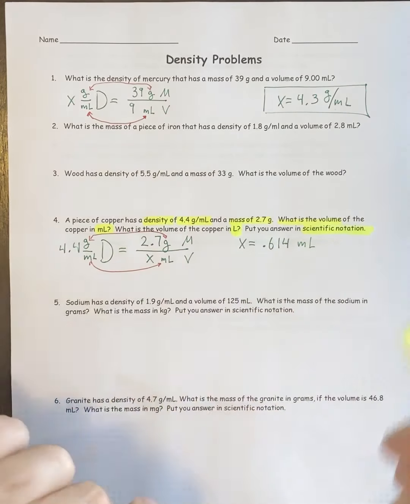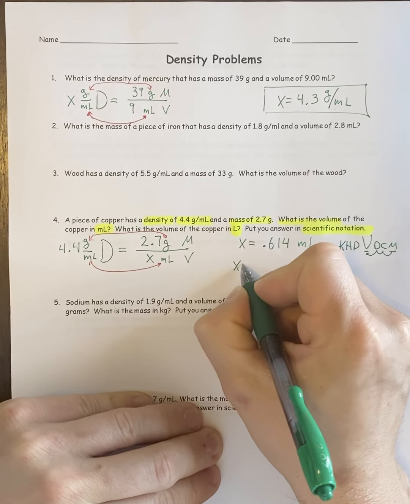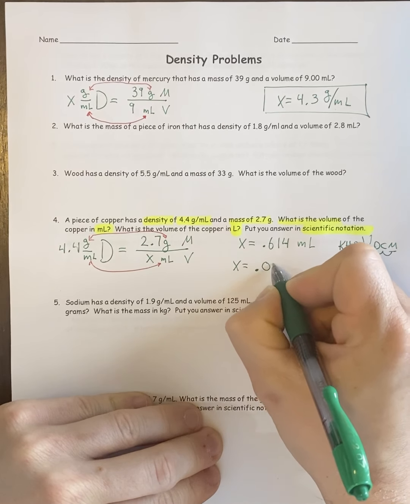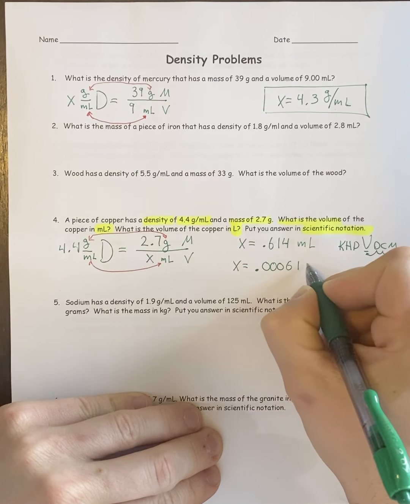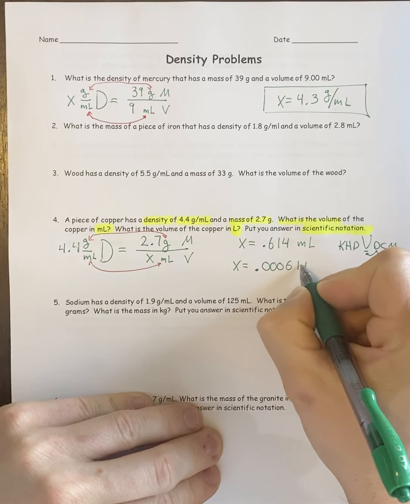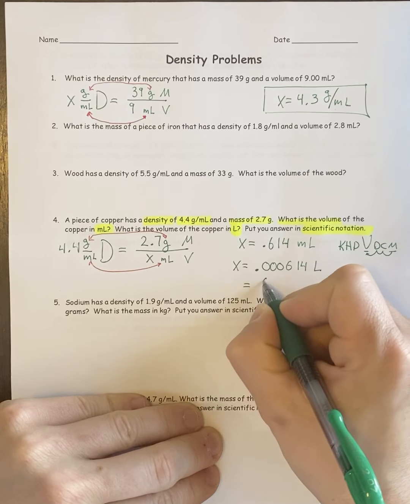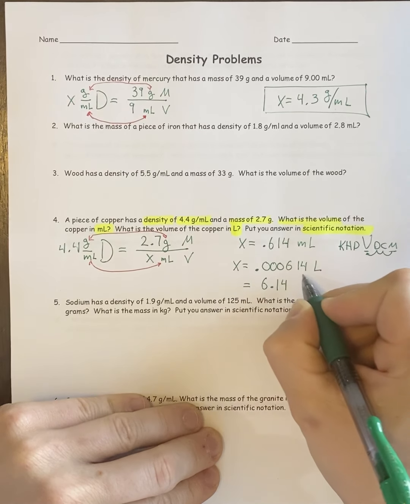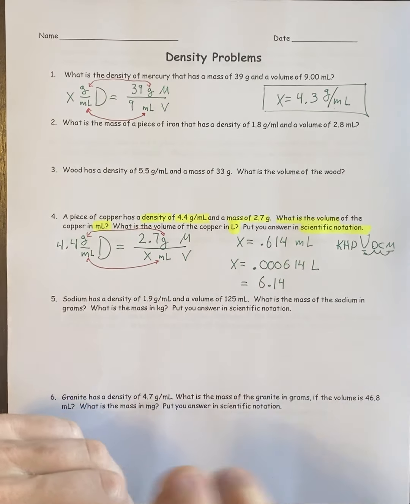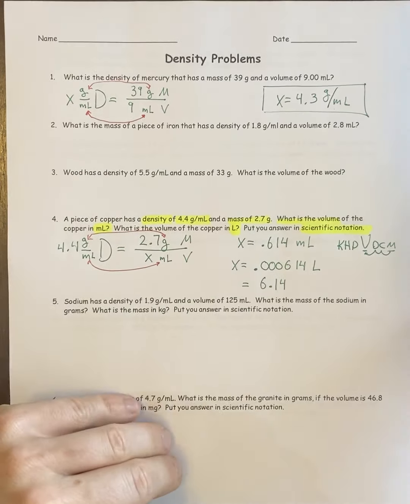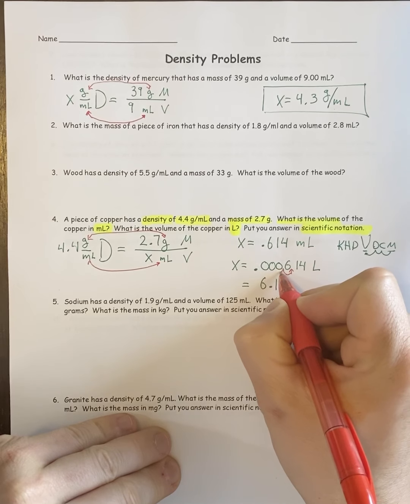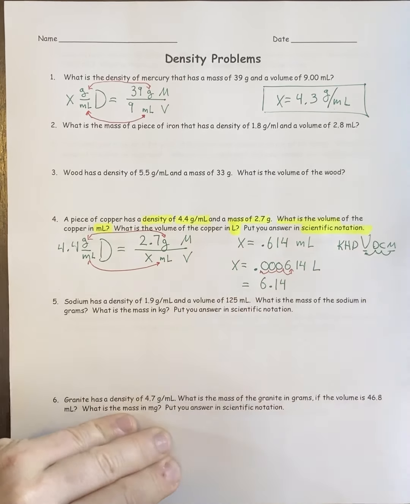We want to get to liters, so that's 1, 2, 3 to the left. So if I move the decimal 3 to the left, I get that many liters. And then if I take that answer and put it into scientific notation, I'll make it a single-digit number by putting the decimal directly behind the 6, and then to get it back to its original location, I have to move it 1, 2, 3, 4 to the left.